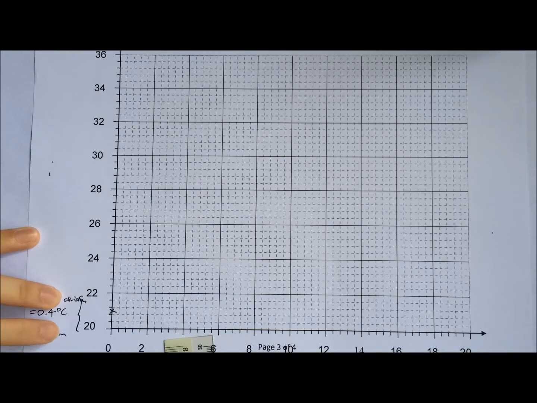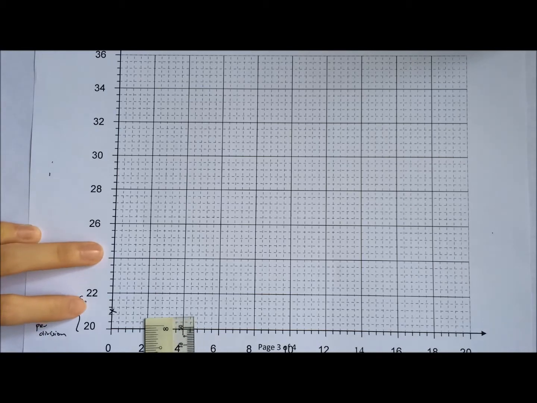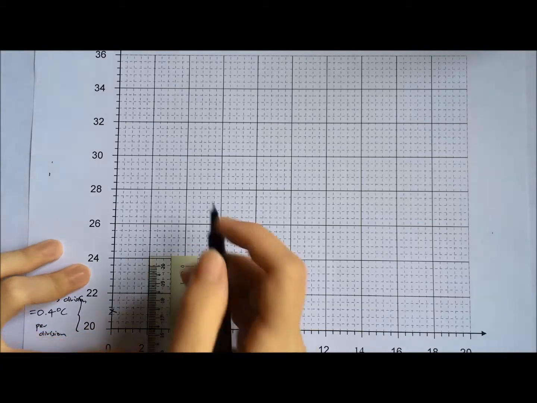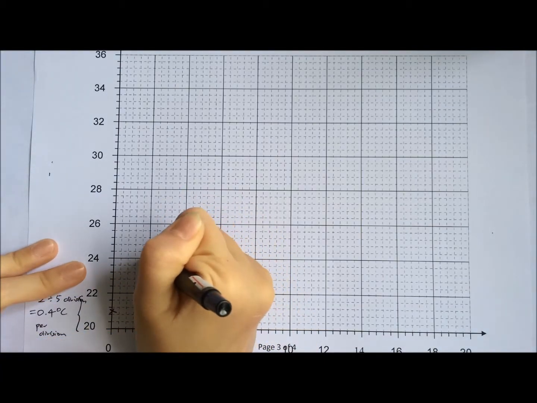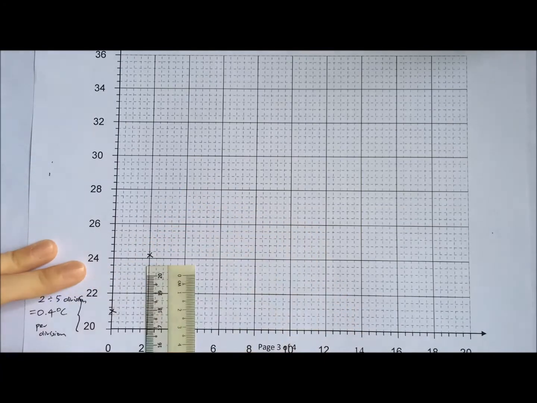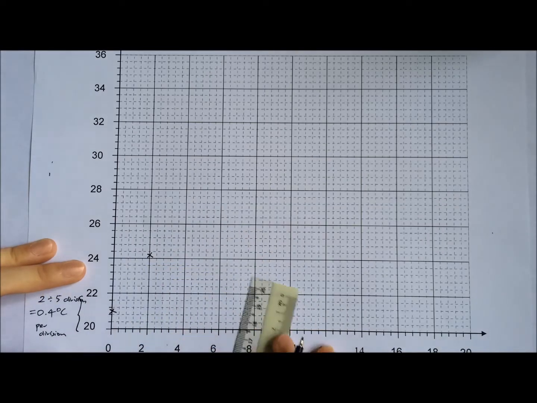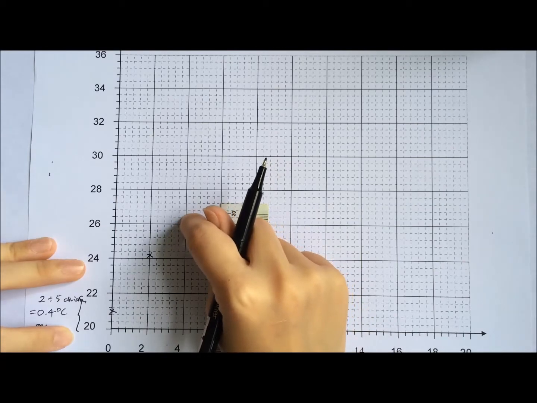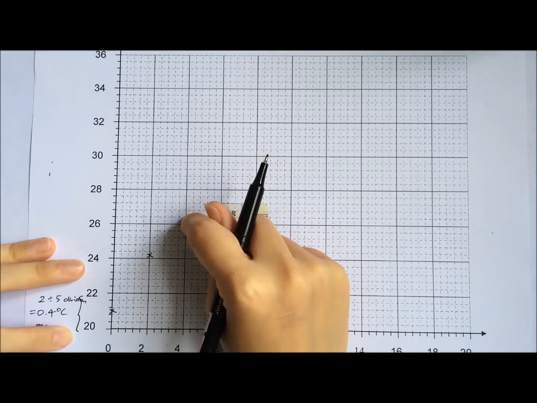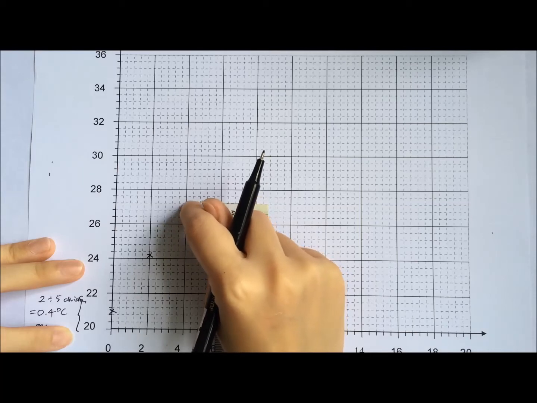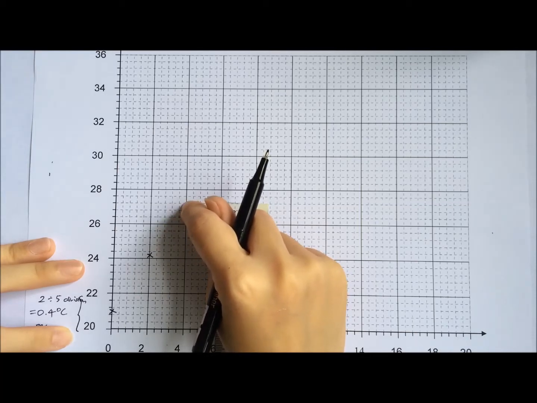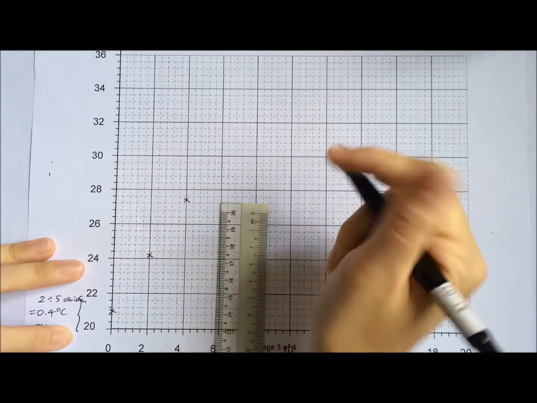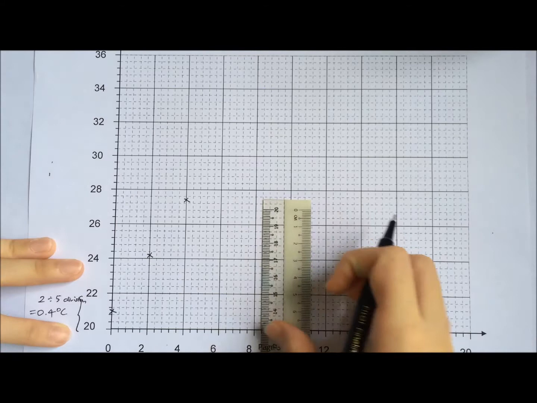Next, the next point is 2 cubic centimeters. Temperature is 24.2 degrees Celsius. So the first division is 24.4, so 24.2 is in the middle of that. The next point will be 27.4 degrees Celsius. So you count 26.4, 26.8, 27.2, and then there will be 27.6. So 27.4 is in the middle of the two divisions.